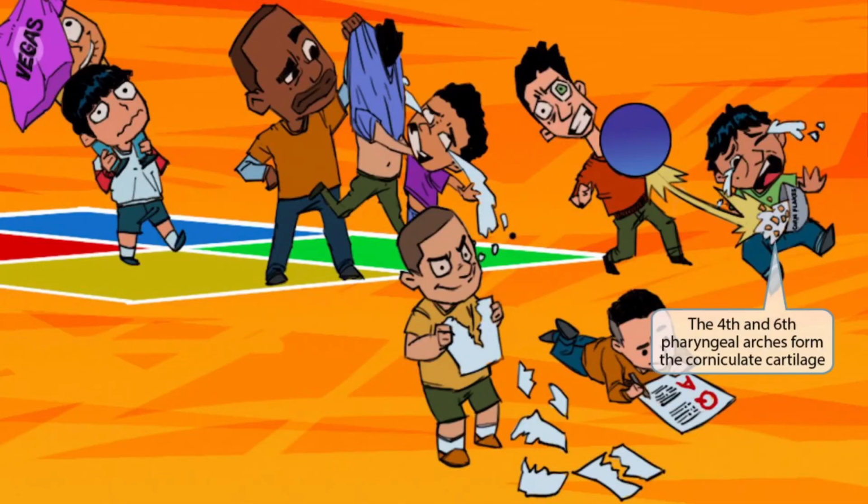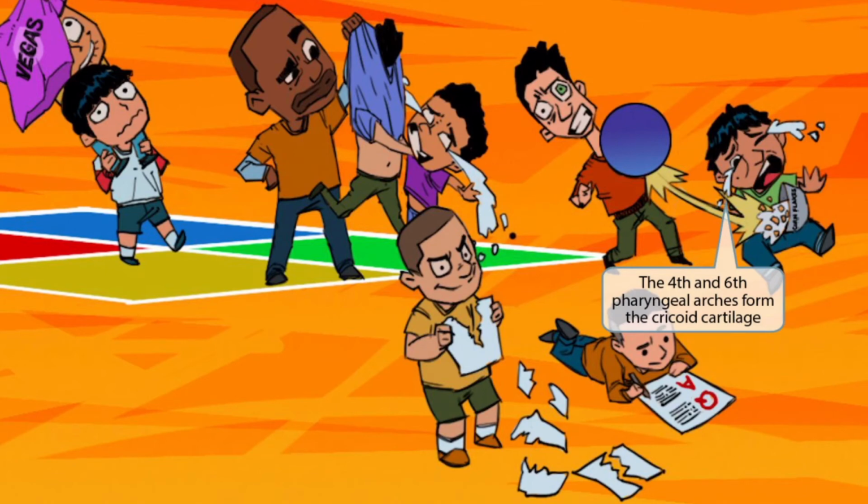First, notice that one of the kids was trying to play foursquare when his ball accidentally landed on a nearby kid who was enjoying a bowl of cornflakes. The ball knocked over the bowl and then bounced back and hit him right in the neck. The cornflakes are here to help you remember the corniculate cartilage. He was pretty excited to eat the cornflakes, and now that they have spilled all over his lap, he's pretty upset. Look at those tears. Anyways, the crying is here to help you remember the cricoid cartilage.